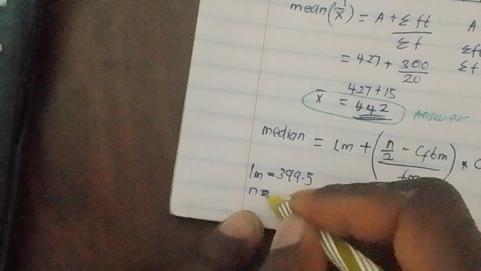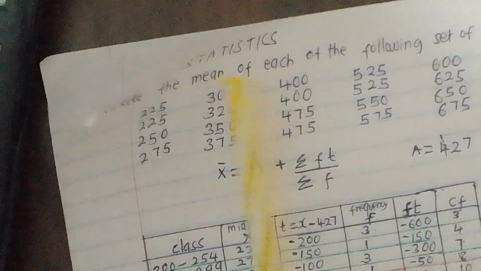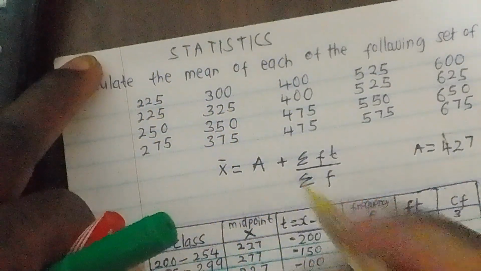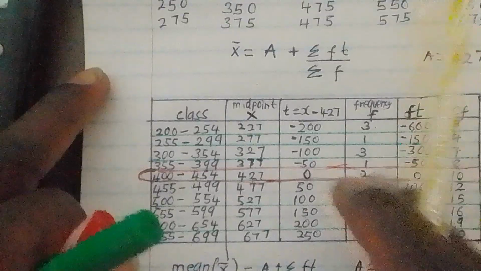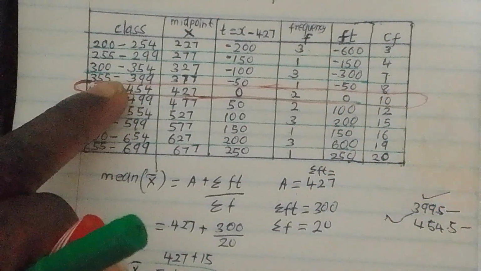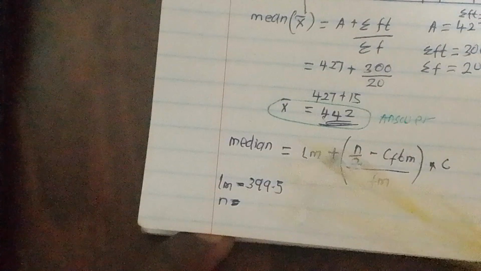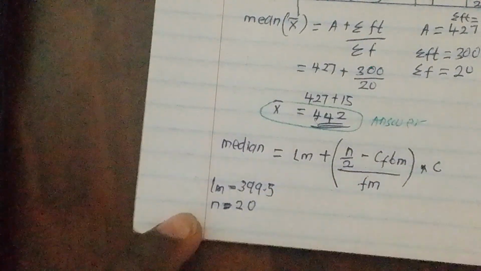N is the number of terms, or the total frequency. And the total frequency here, there are how many? 1, 2, 3, 4, 5, 6, 7. There are 20. You can come here from the frequency. You see that there are 20. So N is the number of frequency, or number of terms, 20.